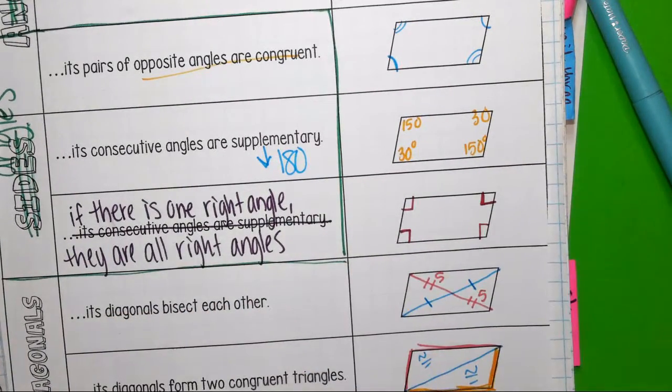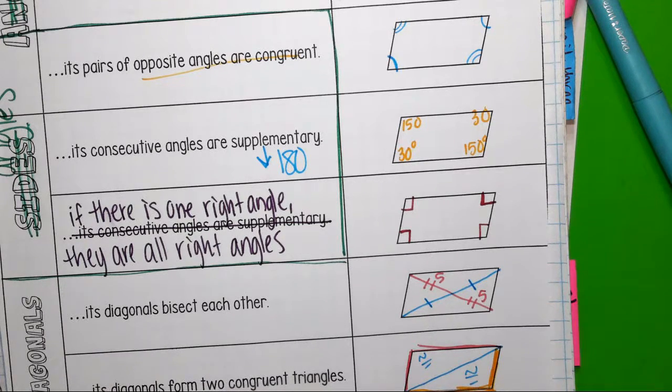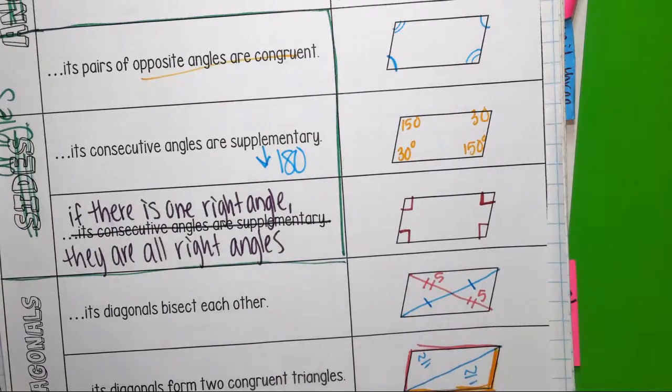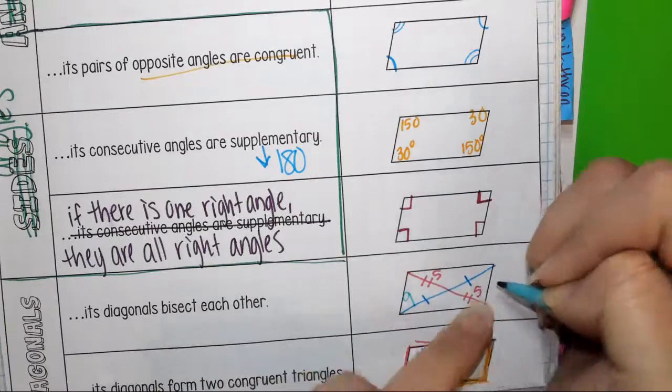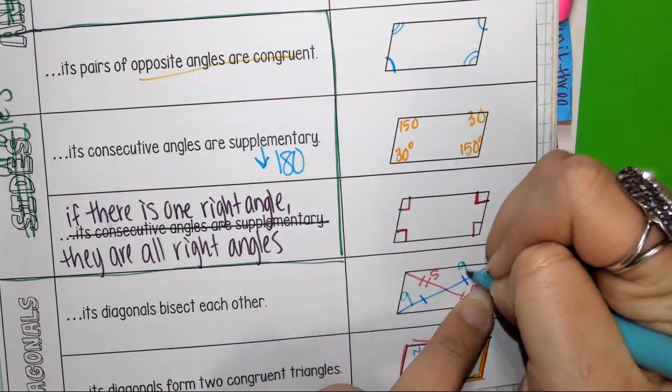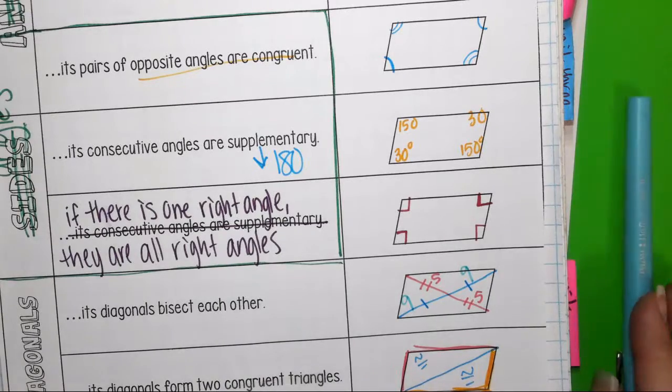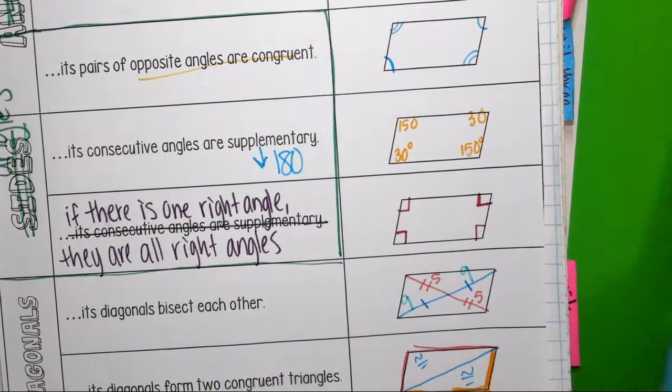And what's the whole diagonal? 10. Everybody understands that the whole diagonal is 10, right? Okay. So if this is 9, what's this top part? 9. And what's the whole diagonal? 18. Fantastic.